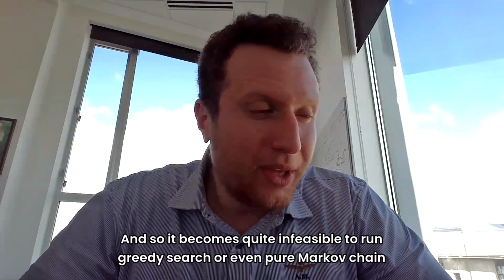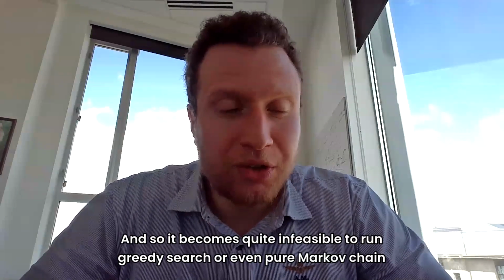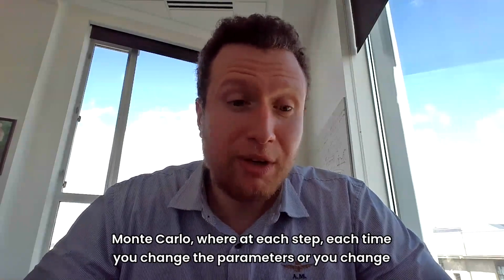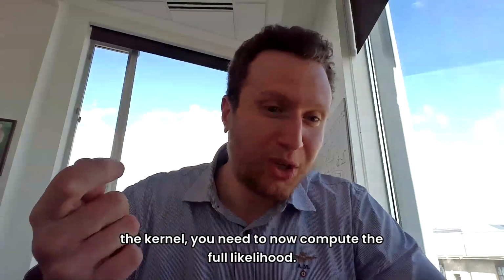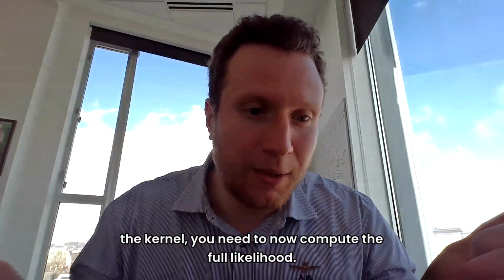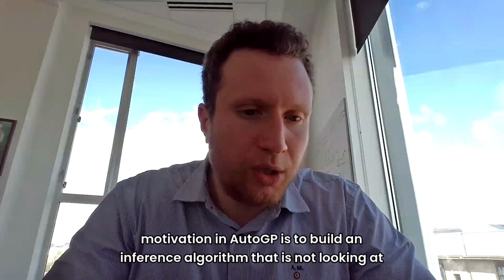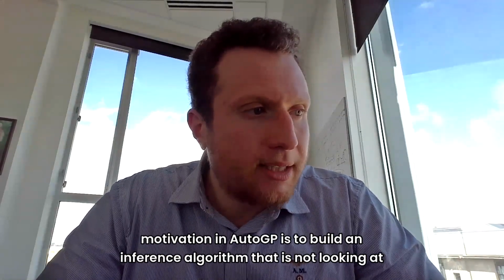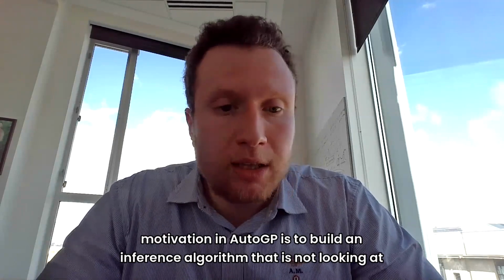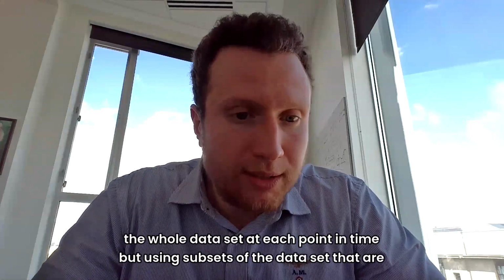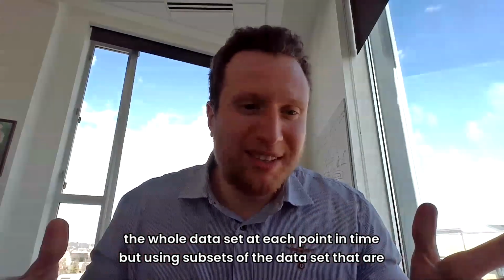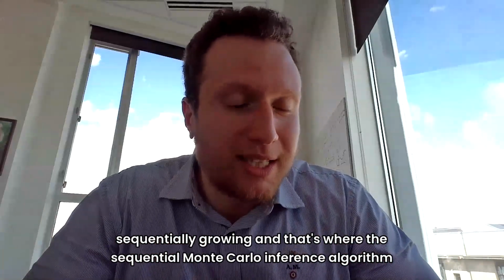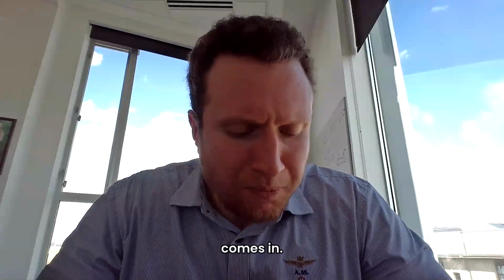And so it becomes quite infeasible to run greedy search or even pure Markov chain Monte Carlo, where at each step, each time you change the parameters or you change the kernel, you need to now compute the full likelihood. And so the second motivation in AutoGP is to build an inference algorithm that is not looking at the whole data set at each point in time, but using subsets of the data set that are sequentially growing. And that's where the sequential Monte Carlo inference algorithm comes in.